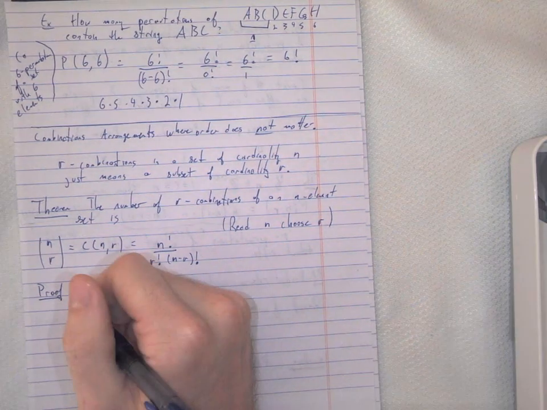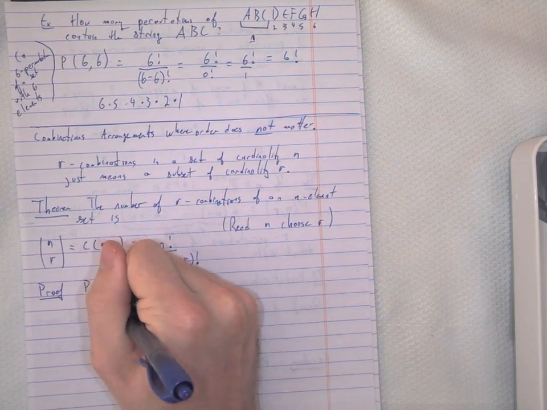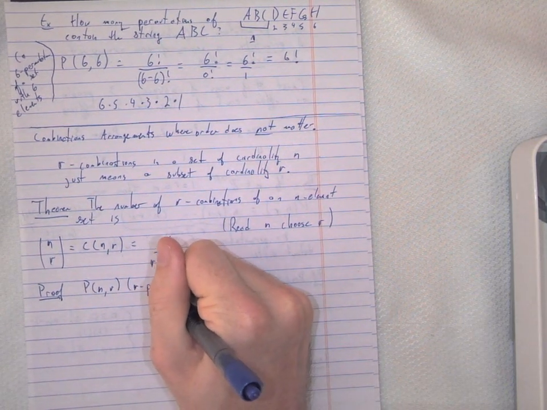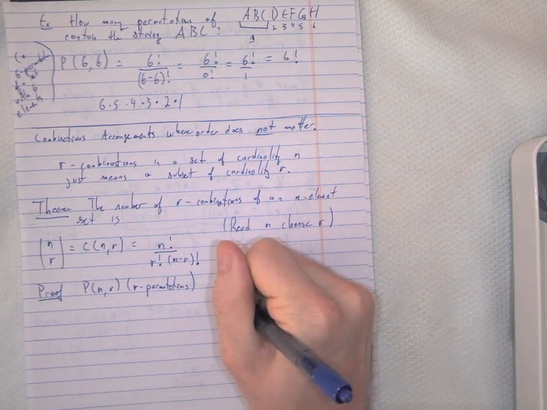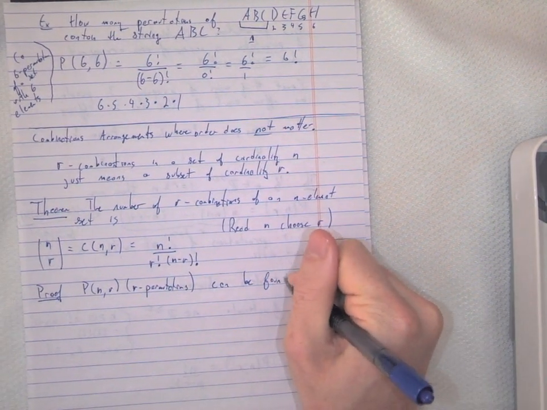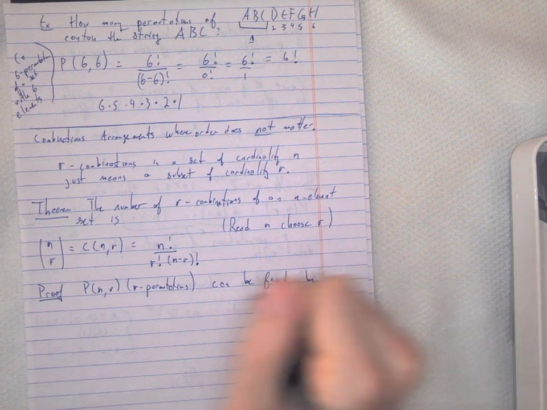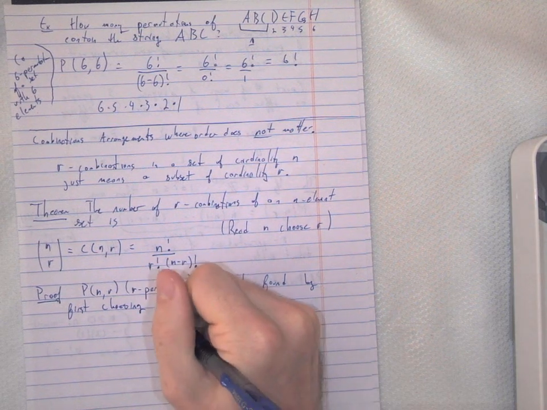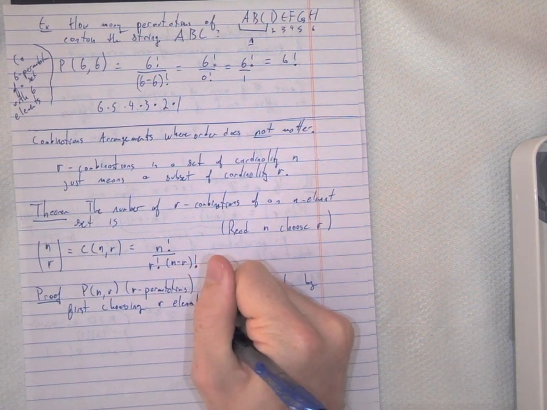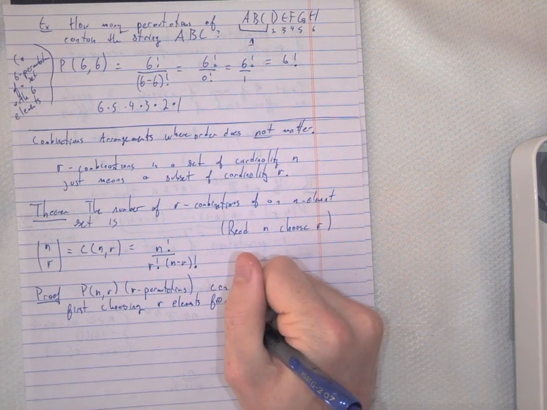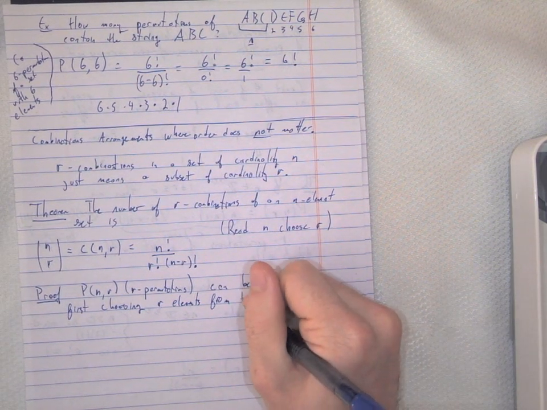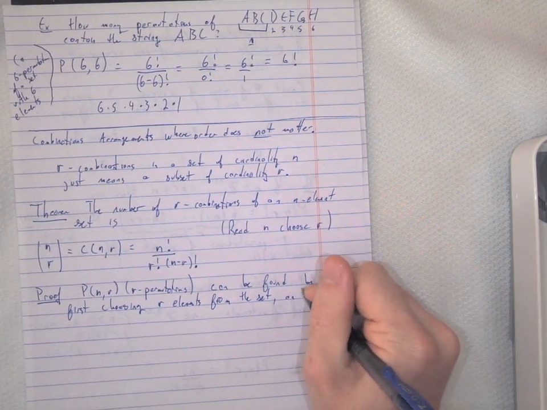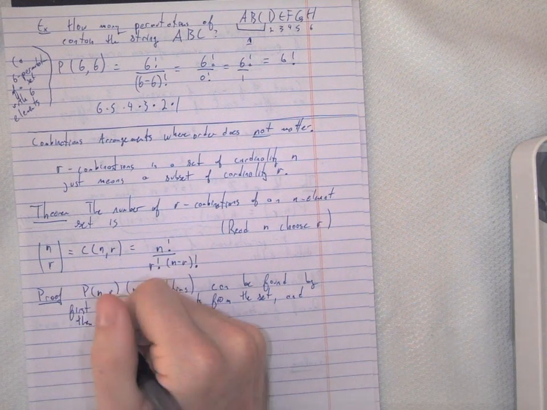So in words, P n R, the R permutations, can be found by first choosing R elements from n, and then ordering them.